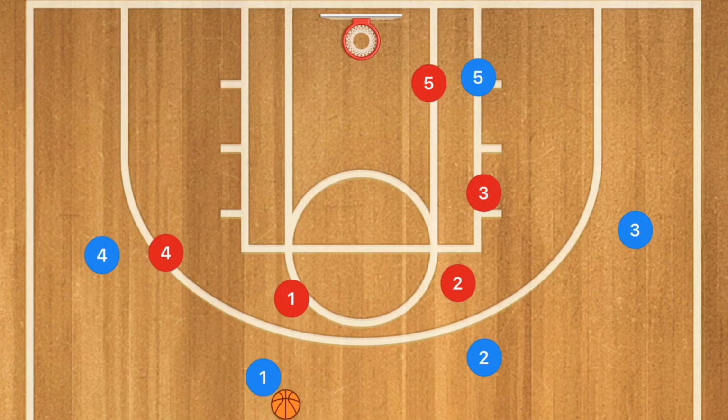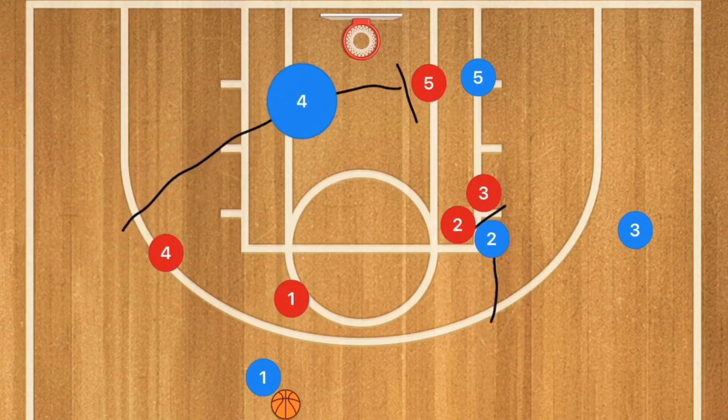So let's get down to the clipboard and I'll show you a couple of plays that you might like. Okay, so this first play I'm going to show you is with the 4-out offense. What you just want to do really simply is to have player 2 set a screen for player 3, and then have player 4 cut across the key and set a screen for player 5.